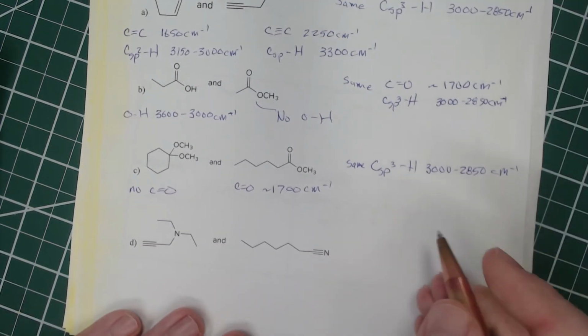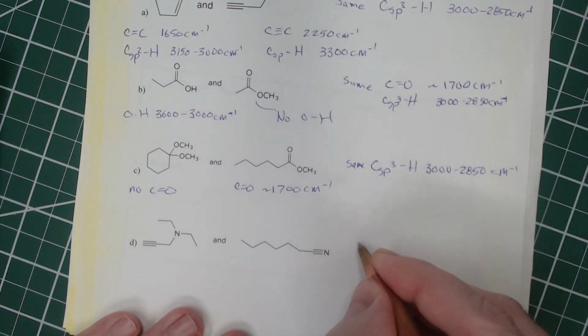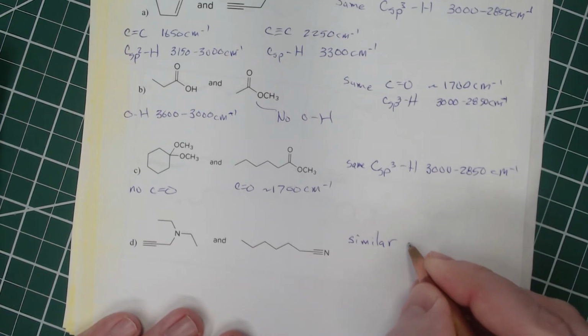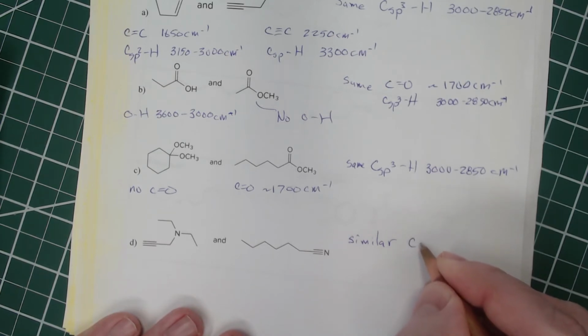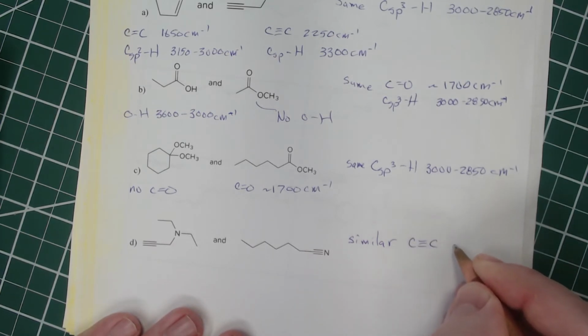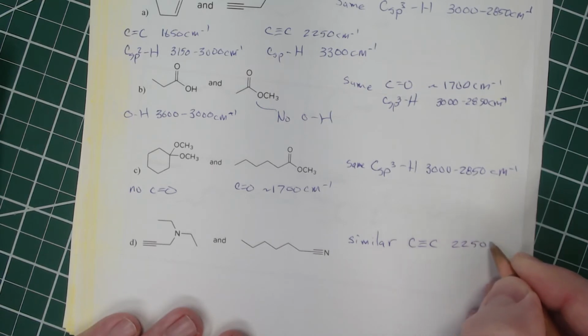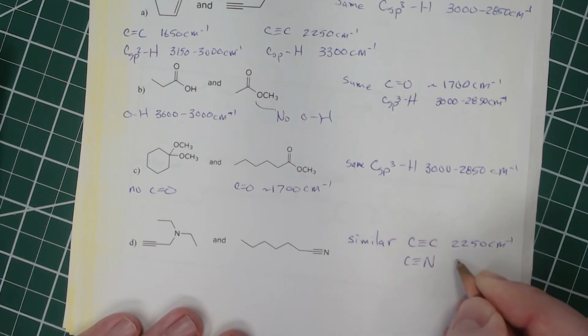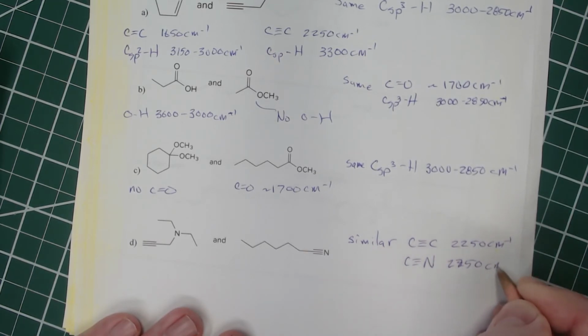All right, so now I'm going to put, instead of same, I'm going to put similar on this one. So the carbon triple bond is at about 2250. And the carbon nitrogen triple bond is also at about 2250.